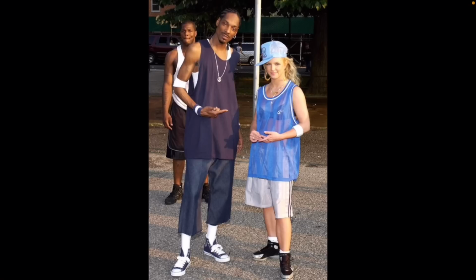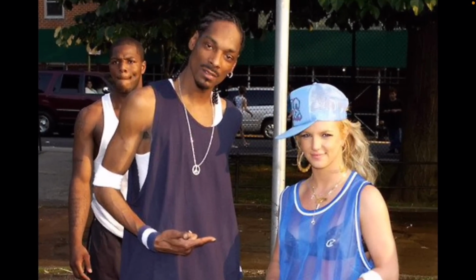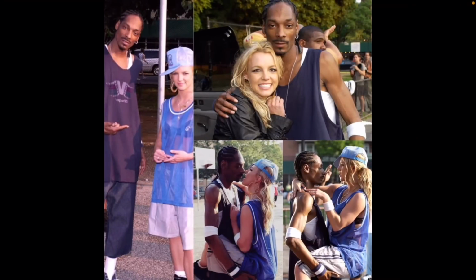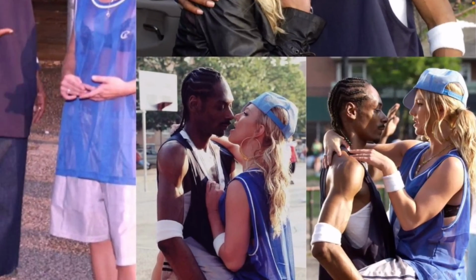So another connection to him having a white character is also the fact that this picture of him and Britney has been going viral lately. So I just find it funny that he interacts with a lot of white women. And what's weird about this is he has a wife, so I don't understand why he's basically kissing Britney right here.